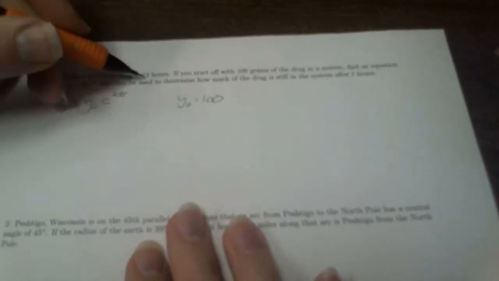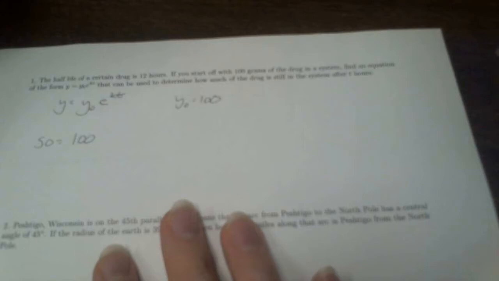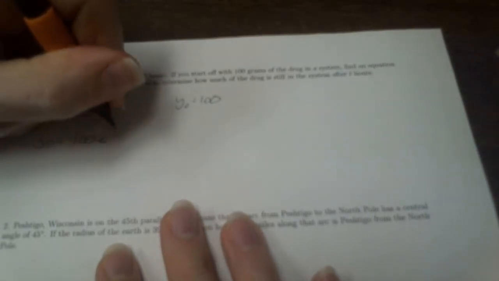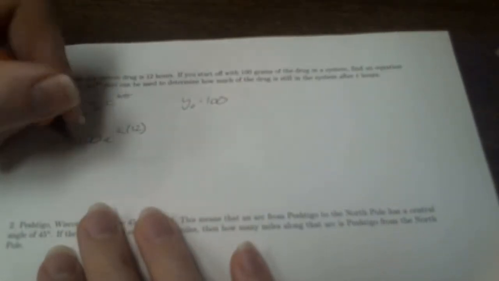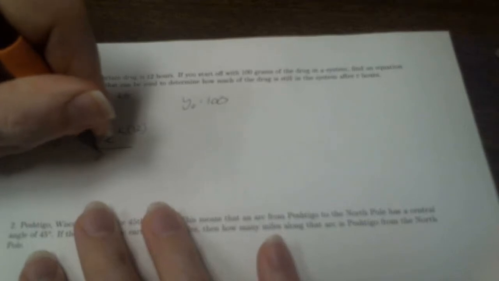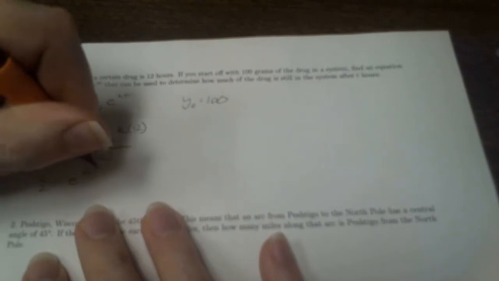So if I start off with 100 grams, after 12 hours I'm going to have 50 grams. So you're going to have 50 equals my y sub 0, or 100, e to the k, and in this case my t is 12 hours, so we have e to the k times 12. Now I'm just going to try and solve for k. To start off, we can just divide both sides by 100, so you have 1/2 equals e to the 12k.